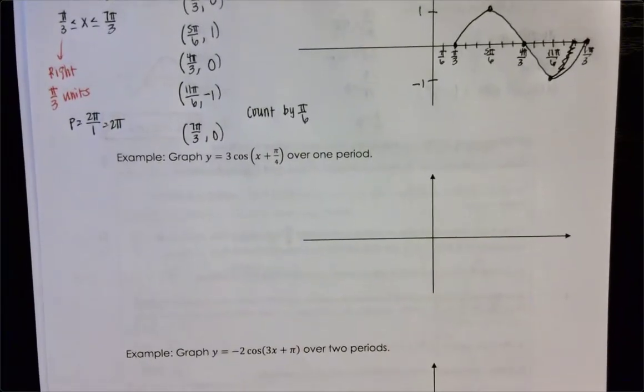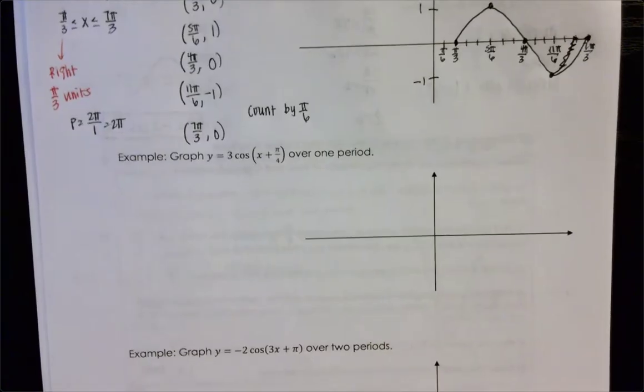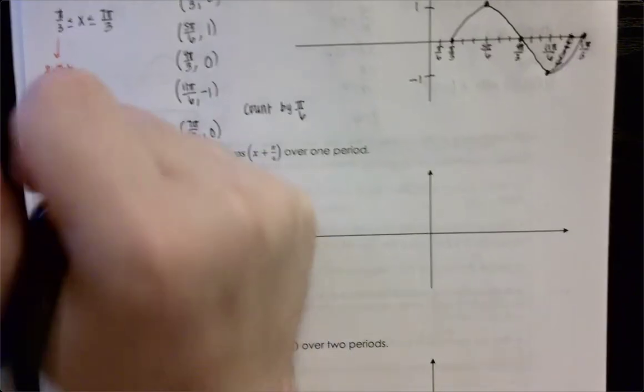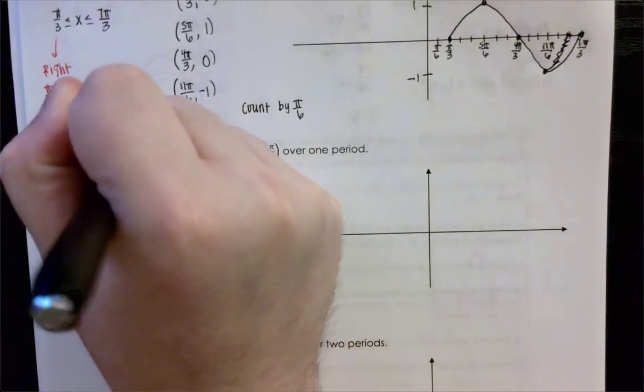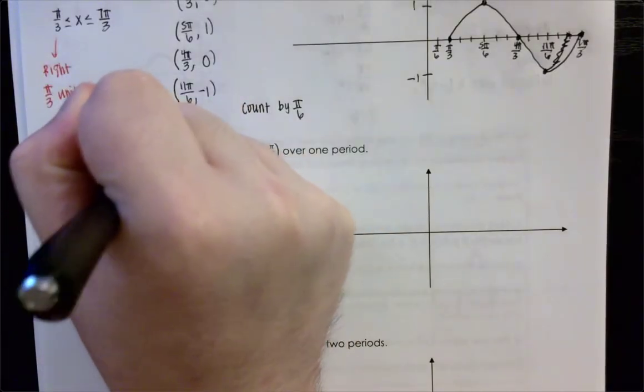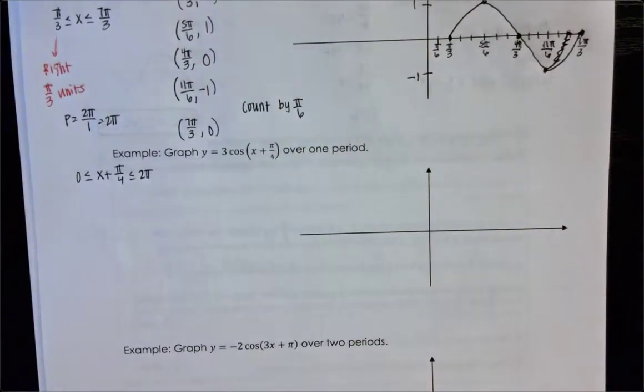Second example is graph y equals 3 cosine of x plus pi over 4. So we do 0, x plus pi over 4, and 2 pi.